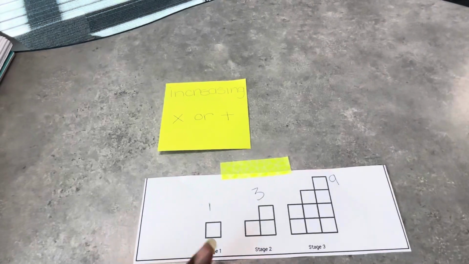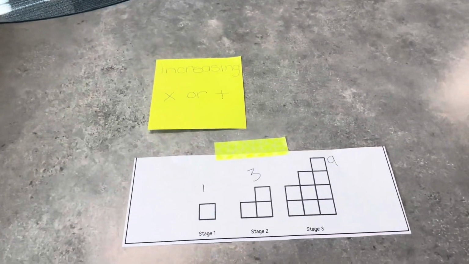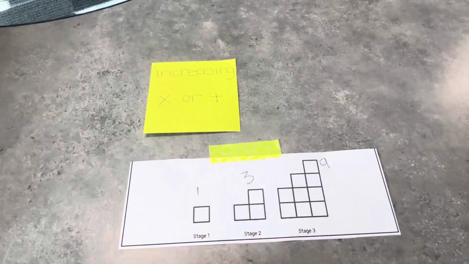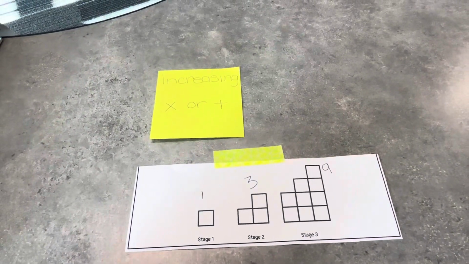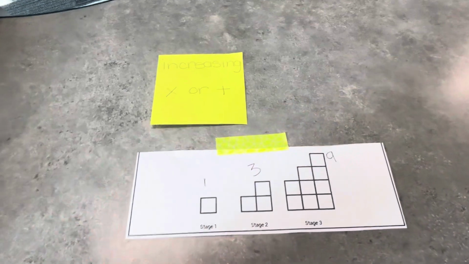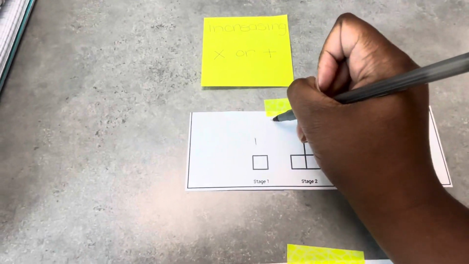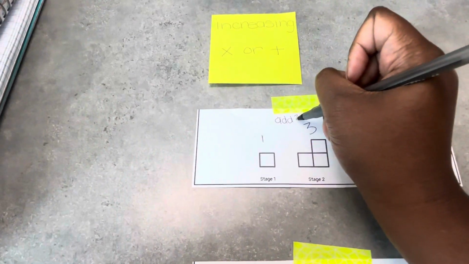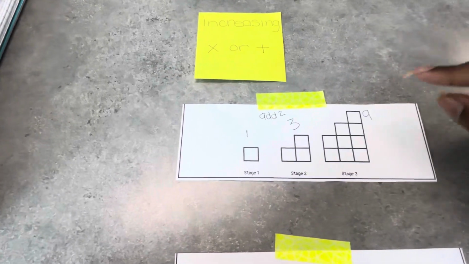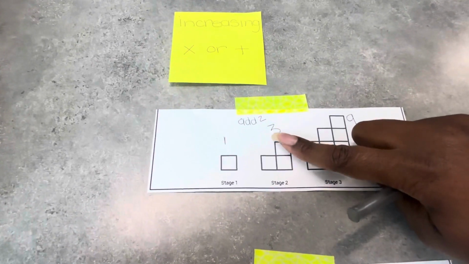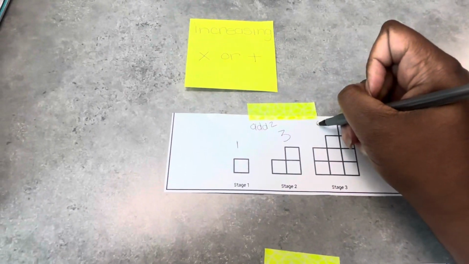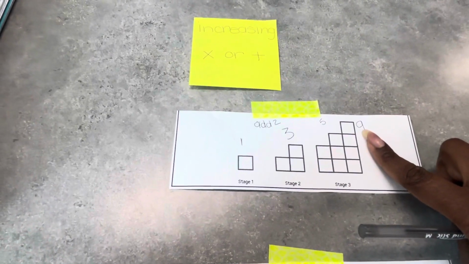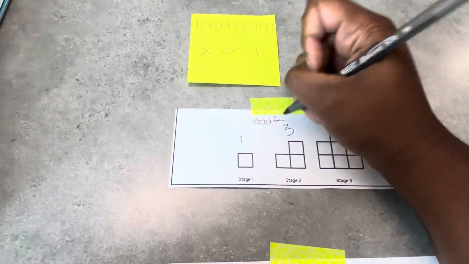Now let's look. Well, I see from 1 to 3, I can add 2. All right. So let's do it. Let's see if that's right. So from 1 to 3, if my rule is add 2, that would be true. Now let's go on to the next one. If we went from 3 to here, if it was add 2, this would be 5, but it's not. So that means my rule is not add 2, okay?